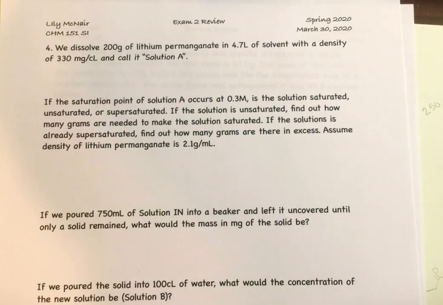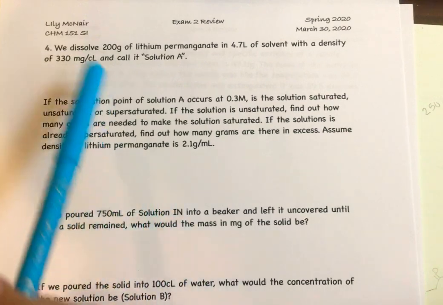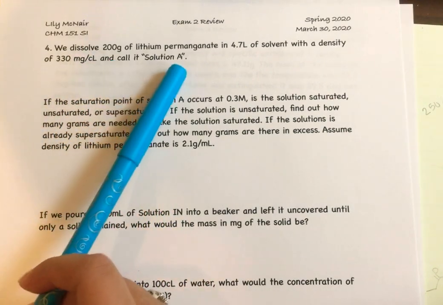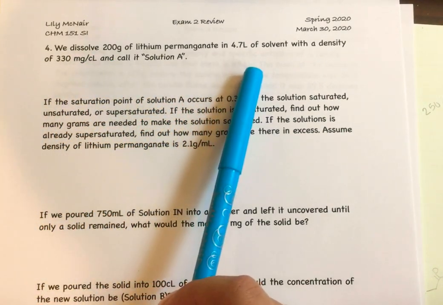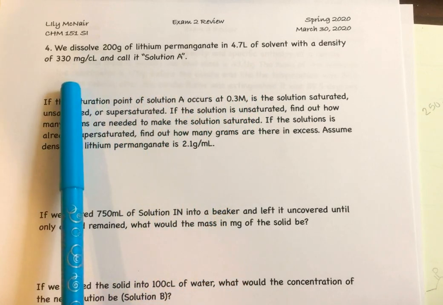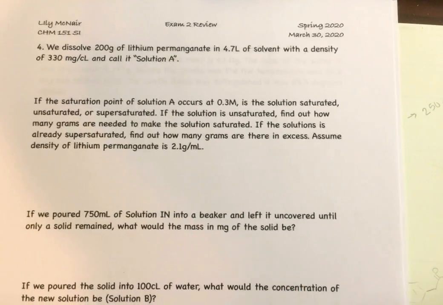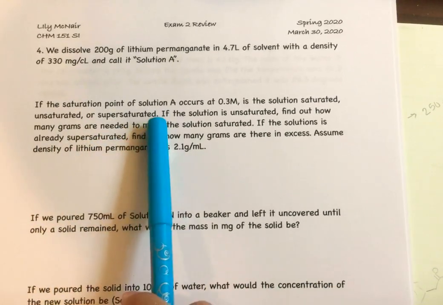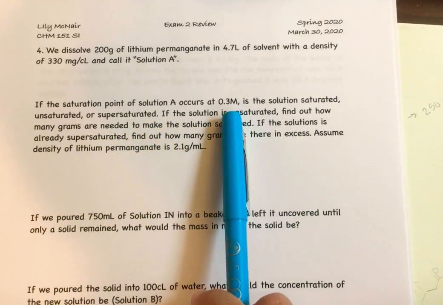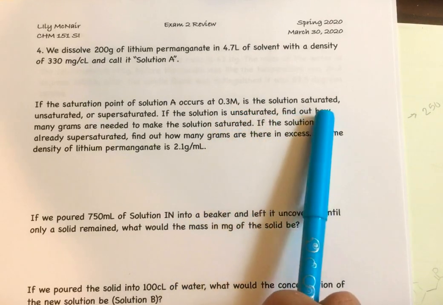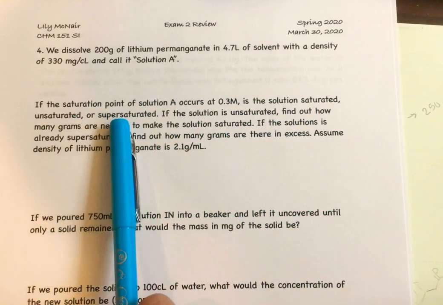with you. The first question that we have states that we have dissolved 200 grams of lithium permanganate in 4.7 liters of solvent with a density of 330 milligrams per centiliter, and we've called this solution A. Then the question begins with, if the saturation point of solution A occurs at 0.3 molarity, that's moles per liter, is the solution saturated, unsaturated, or supersaturated?